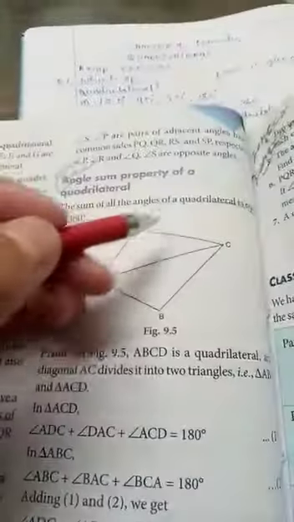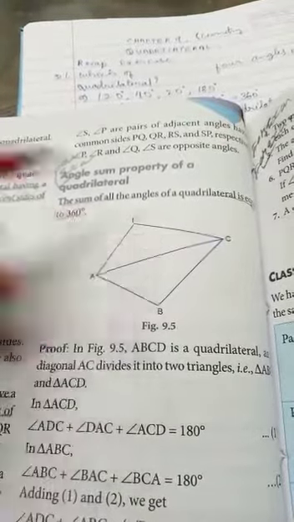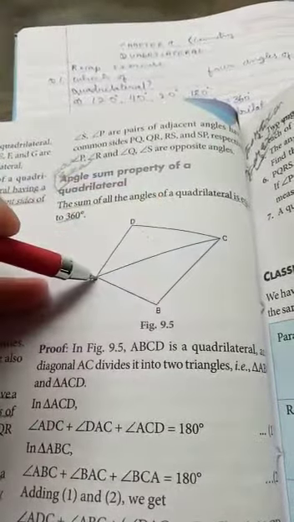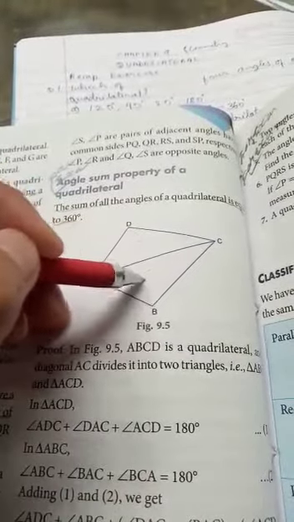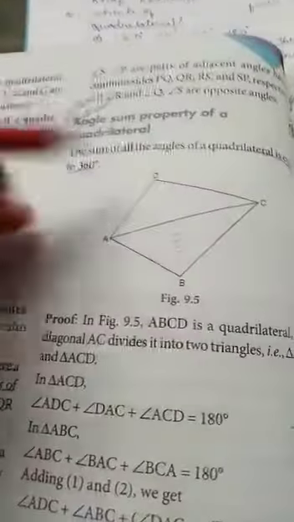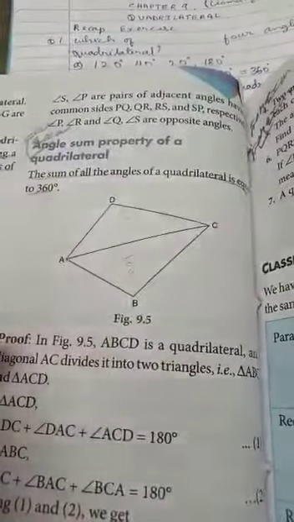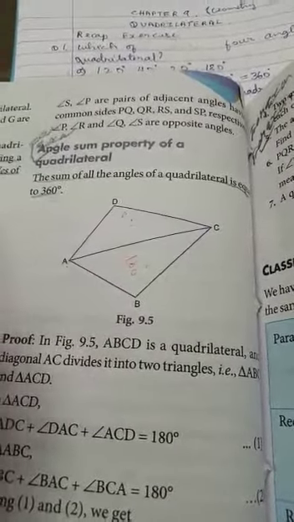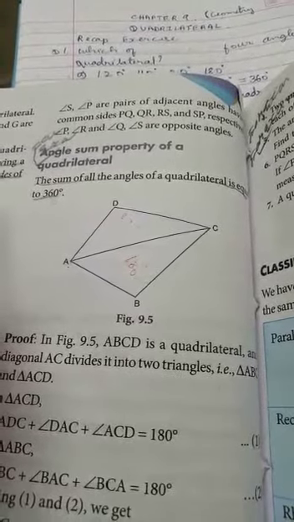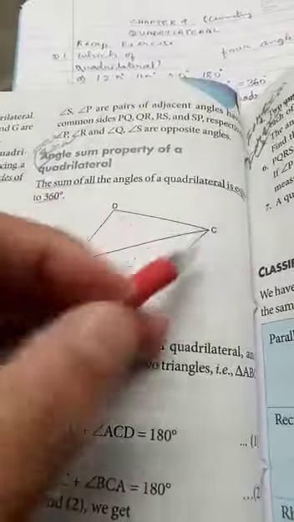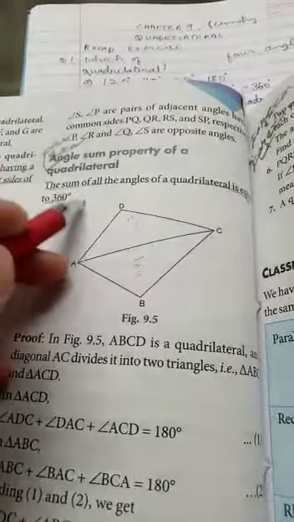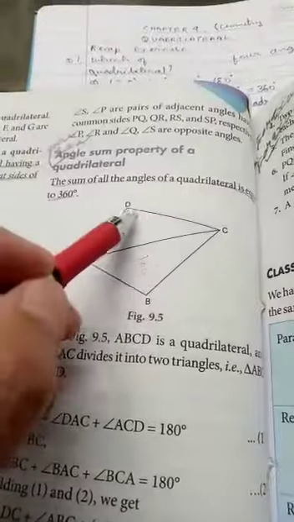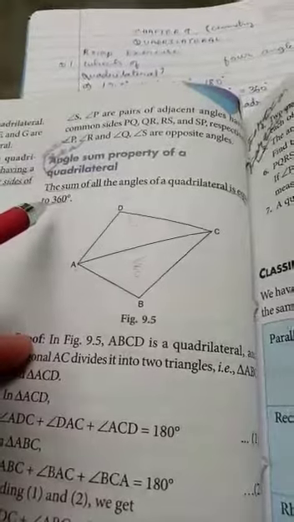And remember, in a triangle, if we add the angles, we get 180 degrees. If we draw one line, which we call a diagonal, it makes two triangles. So if this is 180 and this is 180, we add together and get 360 degrees. That means in a triangle we have three angles, and if we add them we get 180 degrees. But in a quadrilateral, because we have four angles, if we add all four angles, we get 360 degrees.